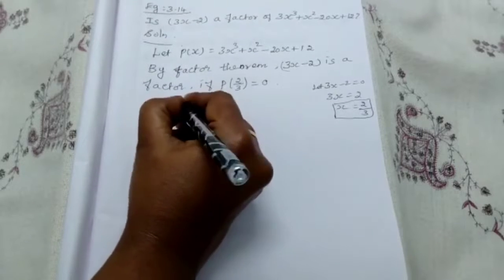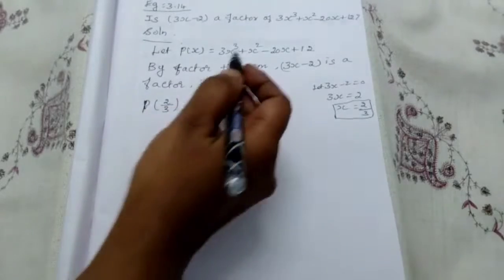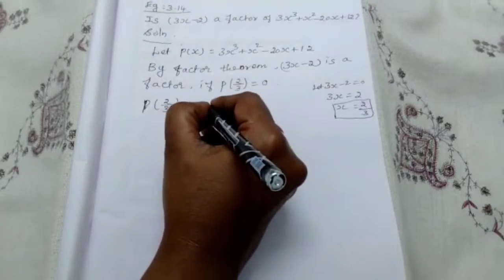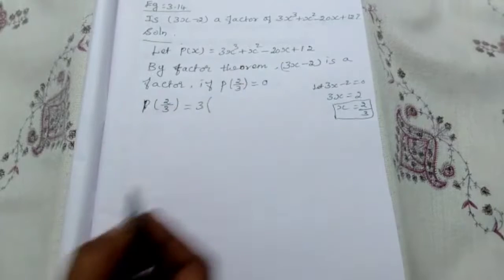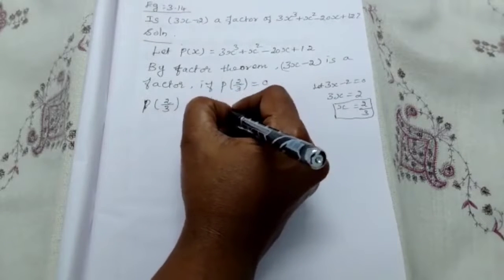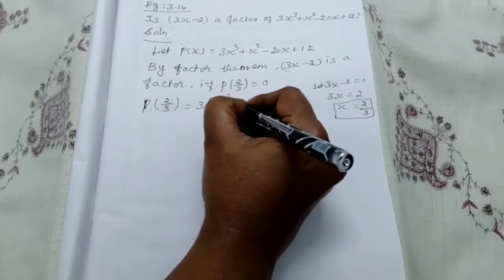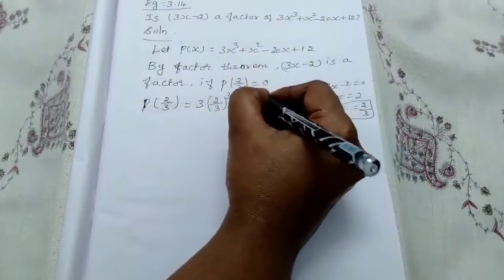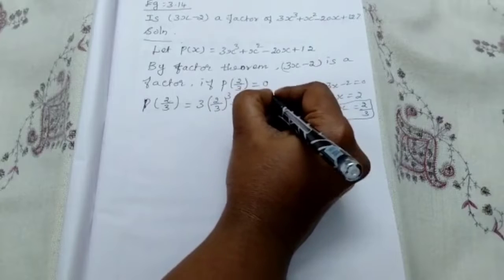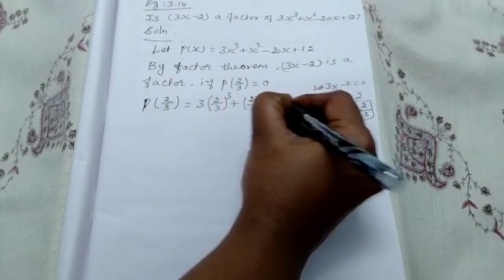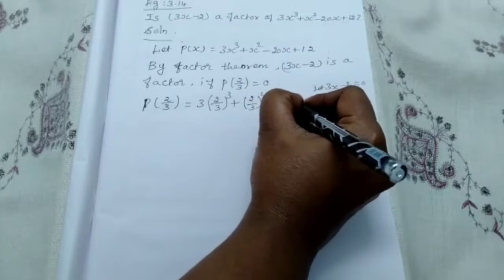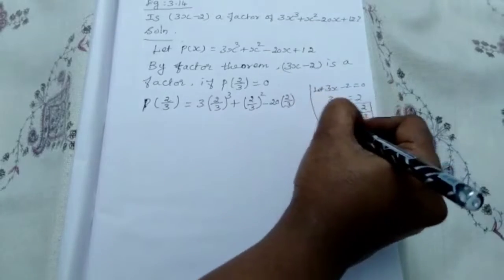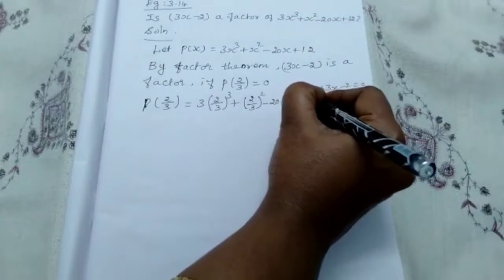2 by 3 is equal to, substituting in the x place: 3 into 2 by 3 the whole cube, plus x square means 2 by 3 the whole square, minus 20 into 2 by 3, plus 12.